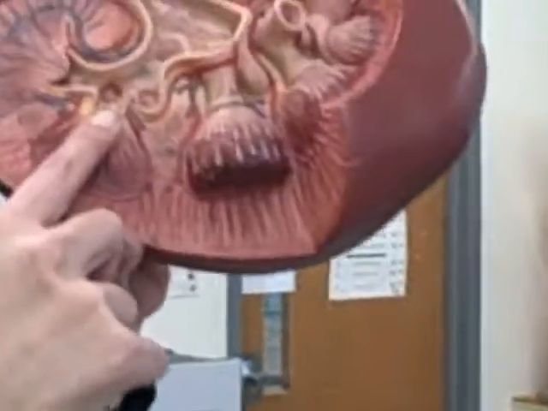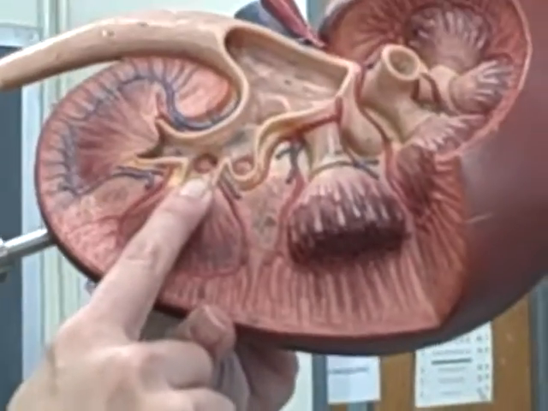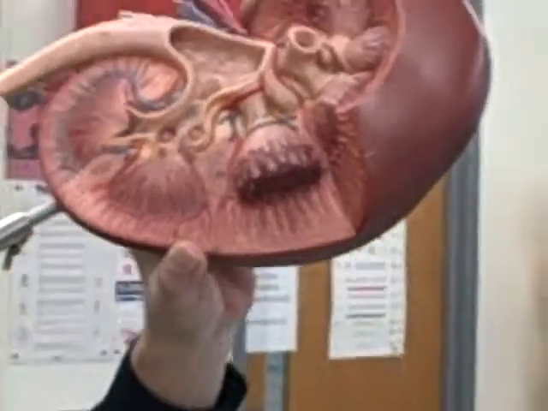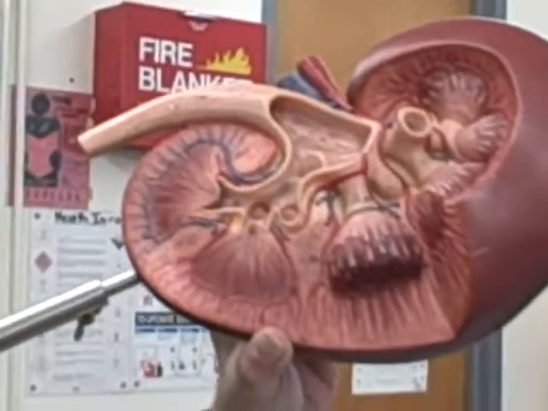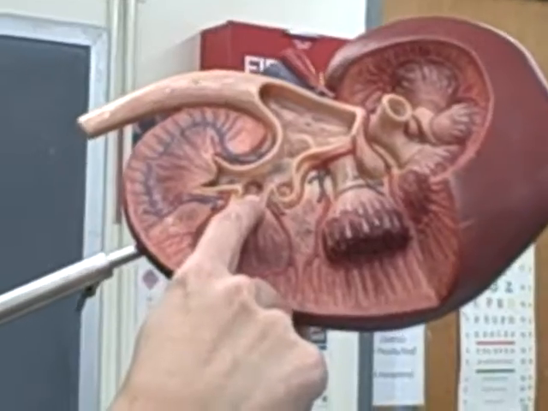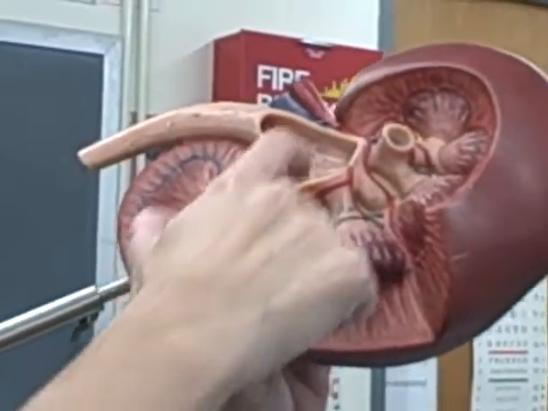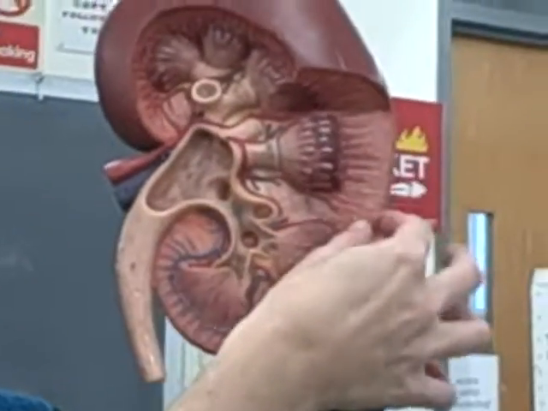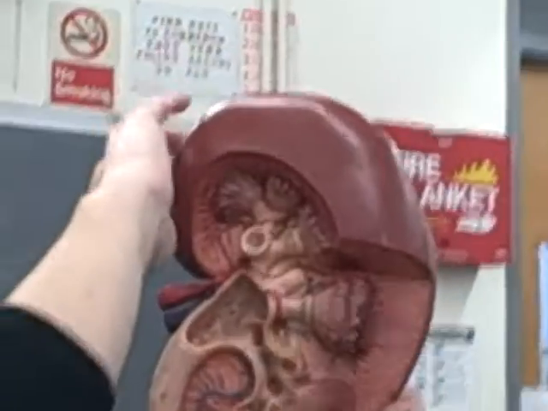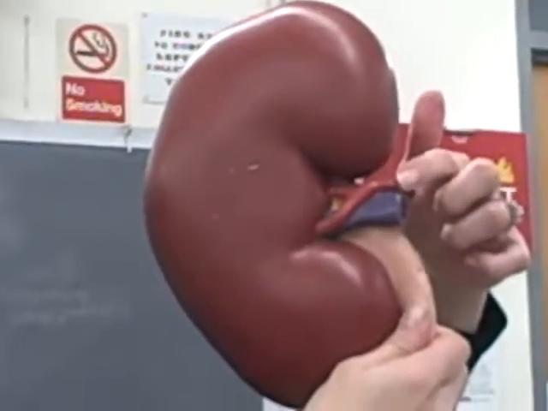This is a bump, the very tip, the apex of the renal pyramid. Just this little nip at the end. So we have renal pyramid, renal papilla, renal calyx, renal pelvis, ureter, renal cortex, renal medulla in the middle, renal artery, renal vein.